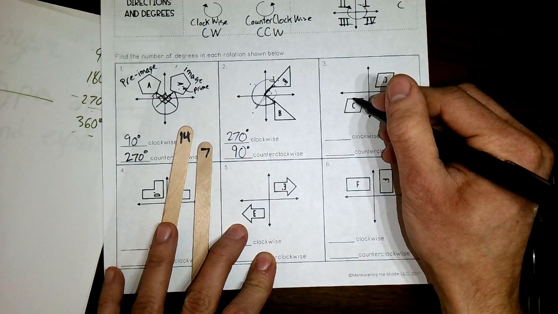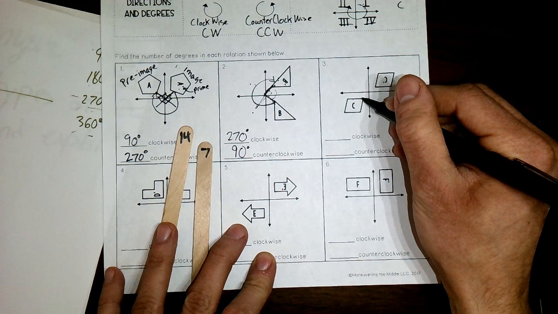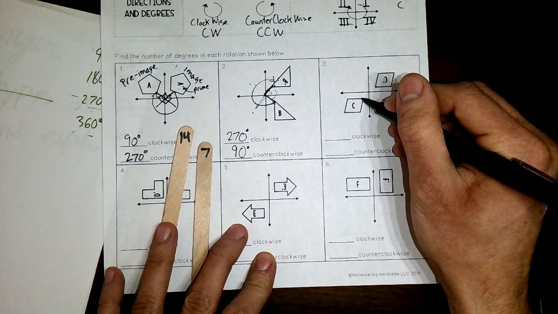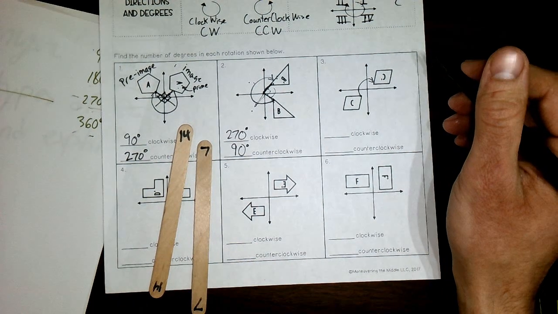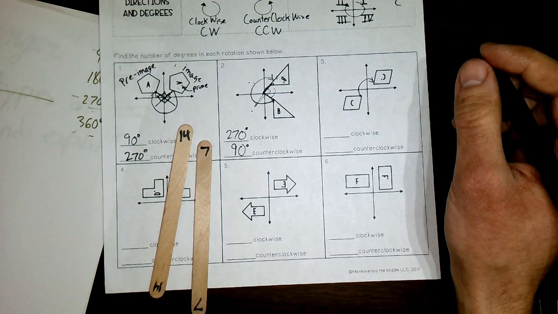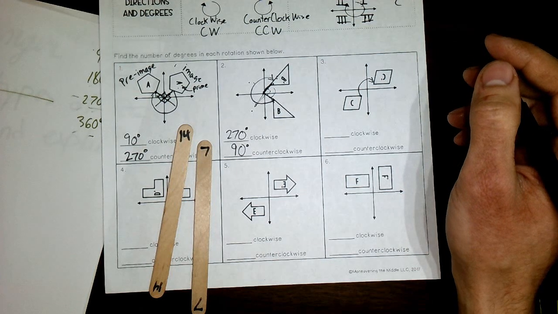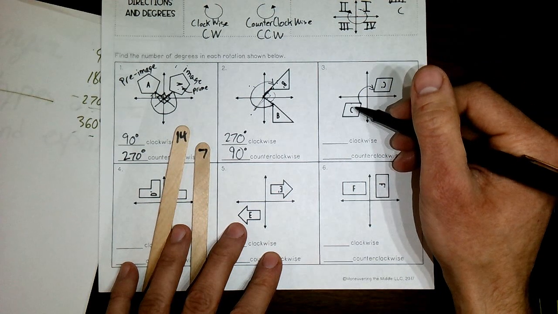From here, aquí, to here. Allí. How many degrees? ¿Cómo se dice degree? Grados. Grado. 90 grados. 360 grados.